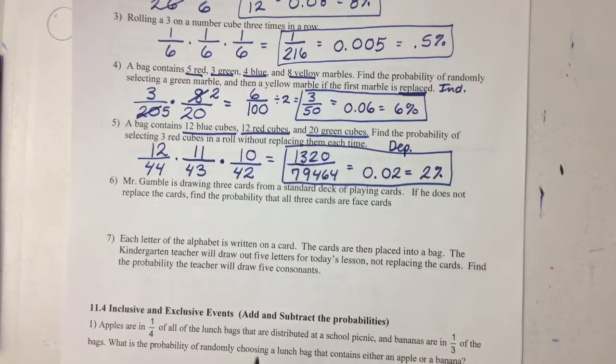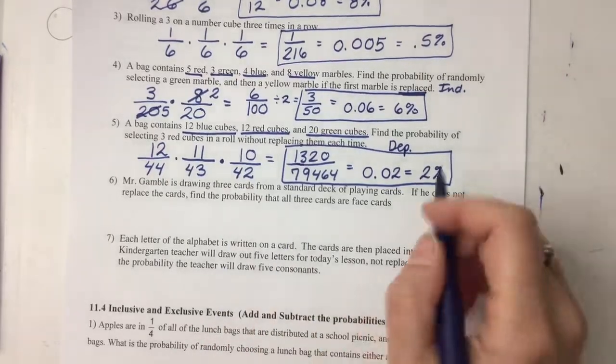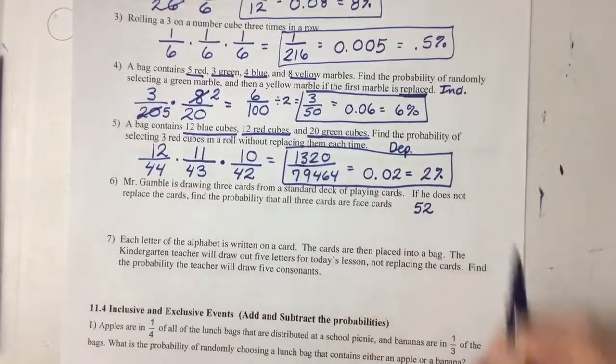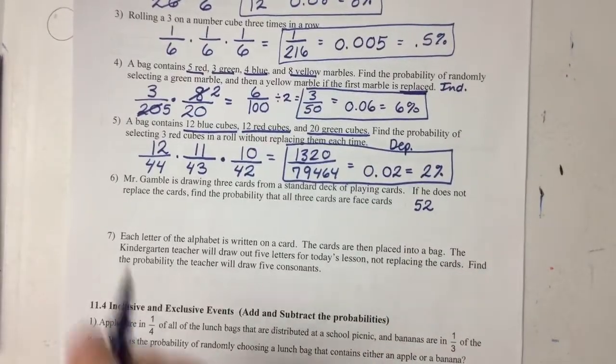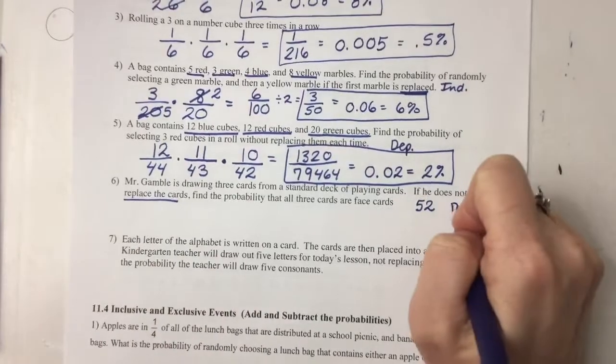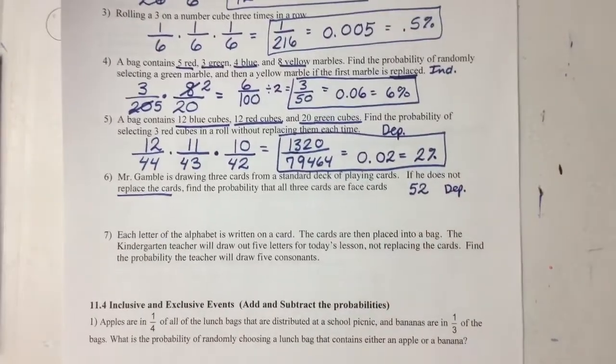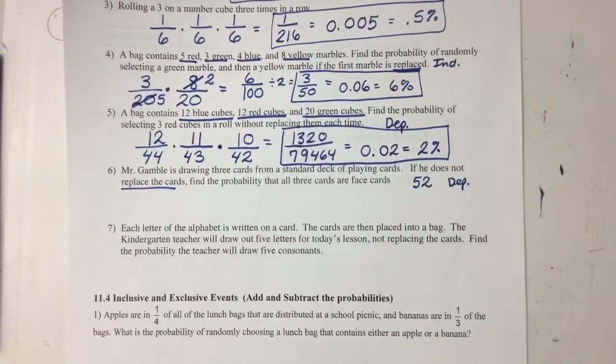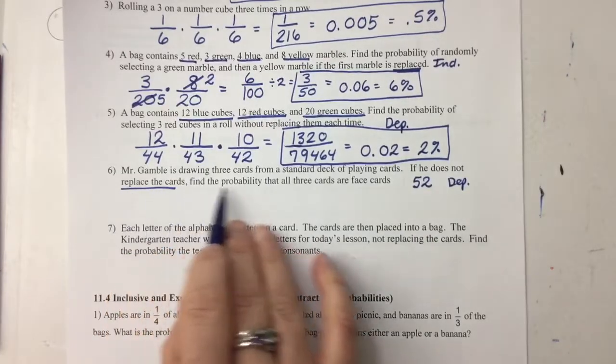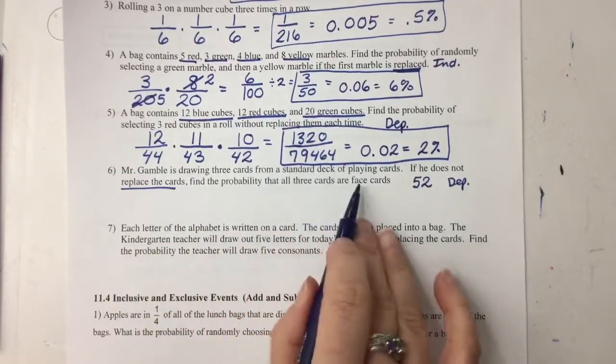Mr. Gamble is drawing 3 cards from a standard deck of cards. Remember, a standard deck of cards has 52 cards. If he does not replace the cards, this is a dependent situation, meaning the denominator is going to change. If he does not replace the cards, find the probability that all 3 cards are face cards.